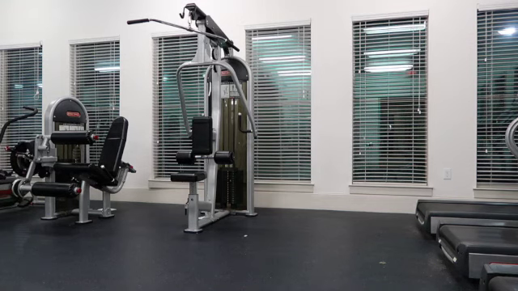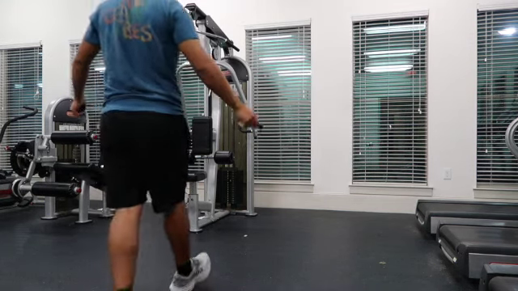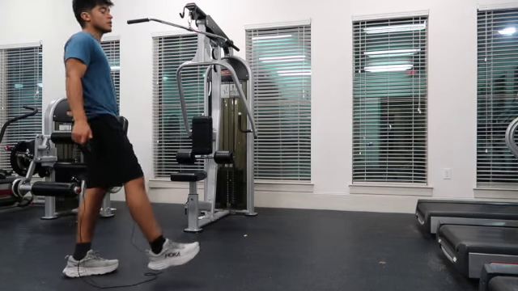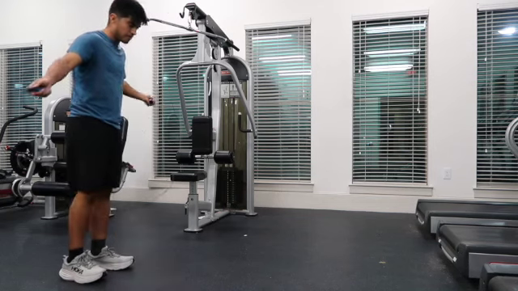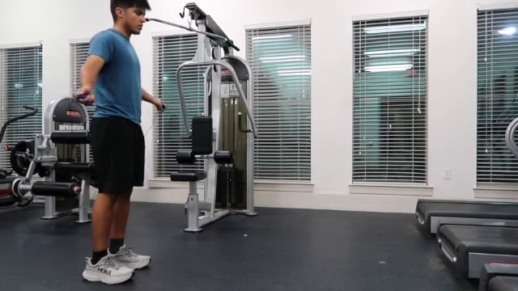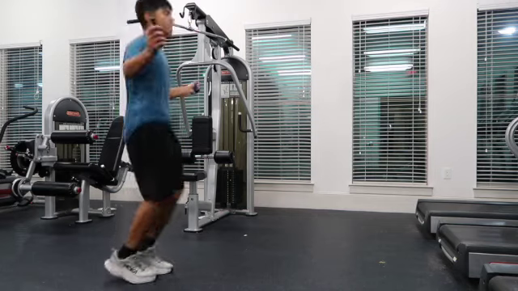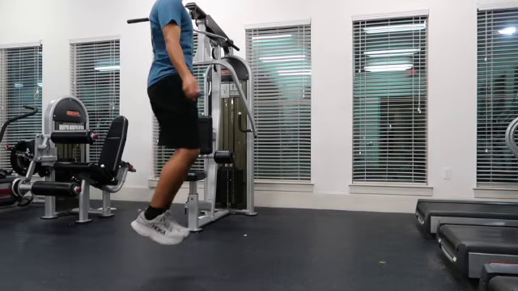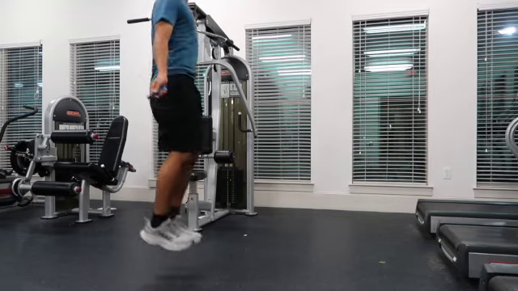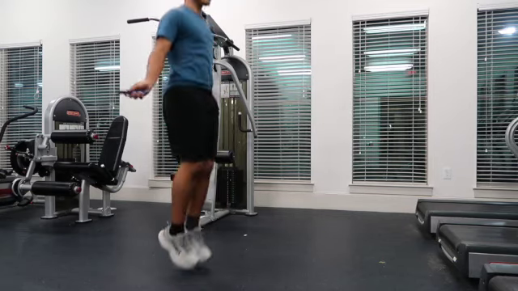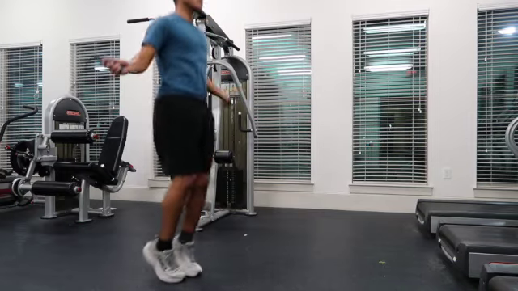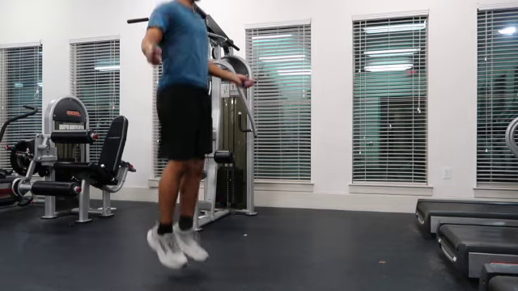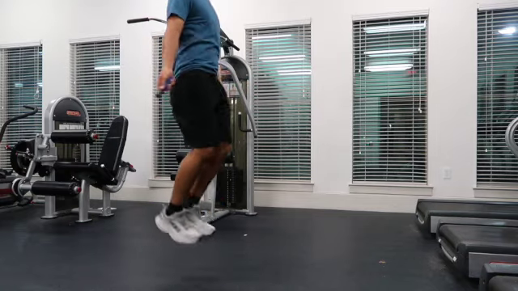Now we will do jump rope for 2 minutes. Following the high knees portion of this warm up, we will go into jump rope. The jump rope will work your quads, hamstrings, glutes, oblique muscles, forearms, biceps, and chest muscles.